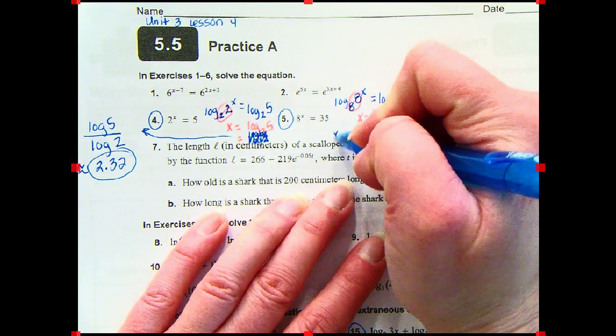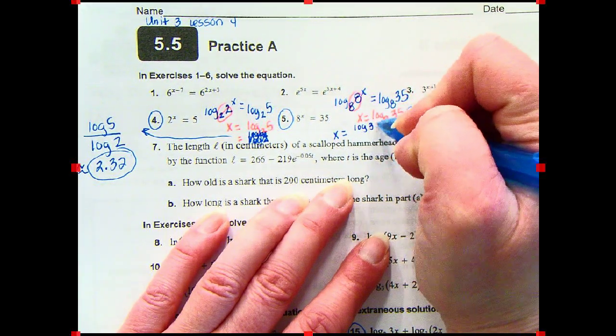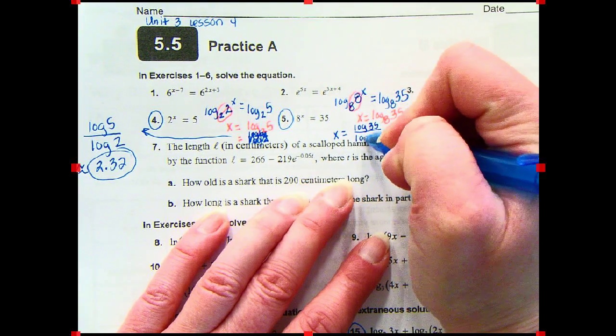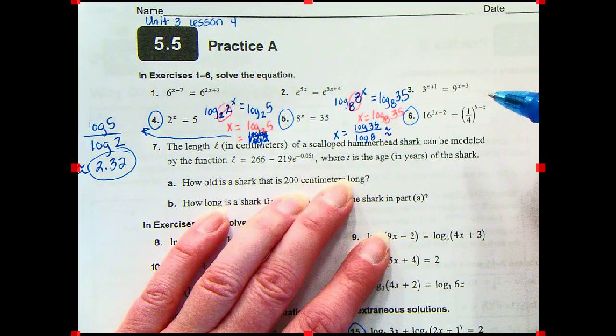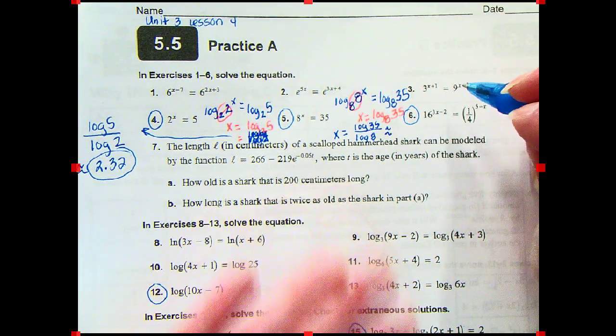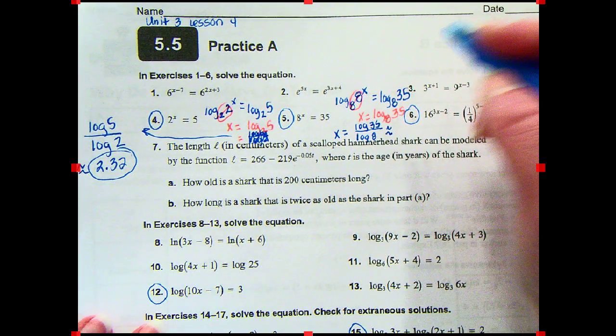But then I can type that into my calculator. You're going to do log of the big number, so log 35, divided by log of the small number. So the base goes on the bottom. And when you type that into your calculator, you should get somewhere around, let's see, 1.71.